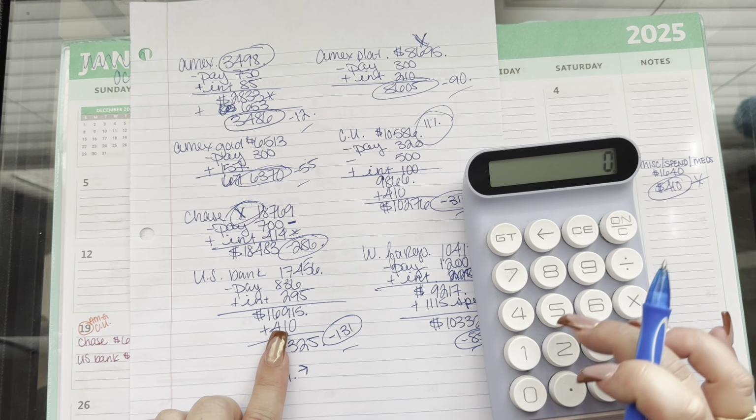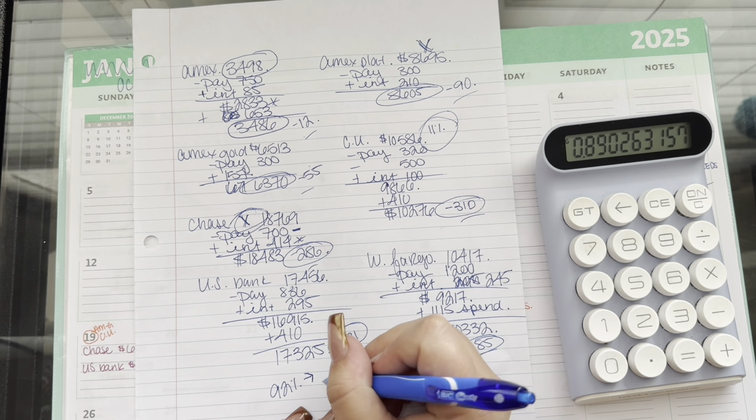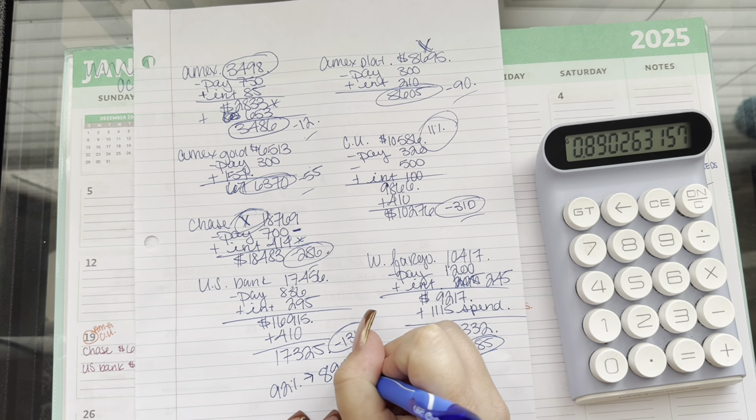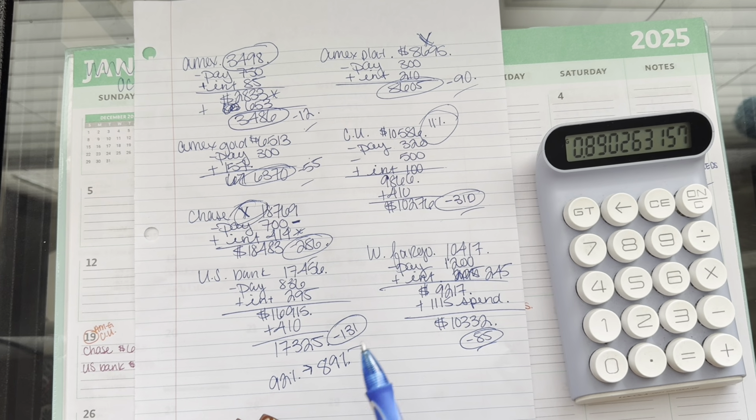The balance is going to report at $16,915 divided by 19,000. So that balance then goes down to 89%. This doesn't seem like a lot, but every small amount that you can get that utilization down on each individual card is going to help.